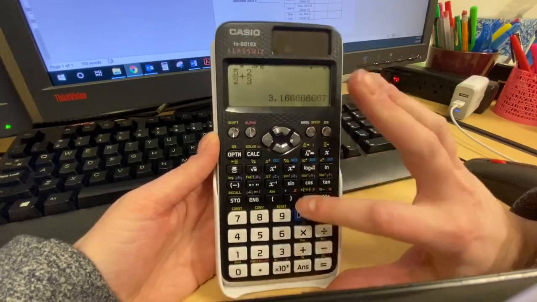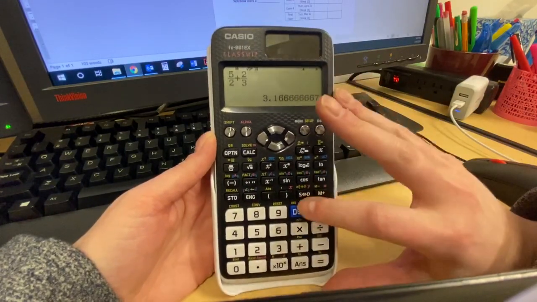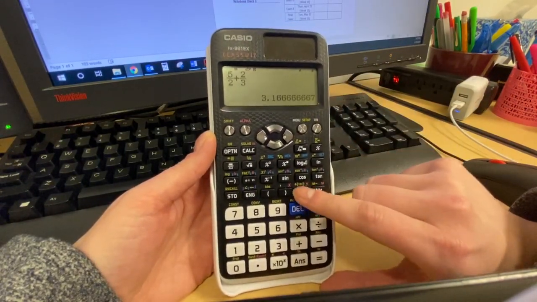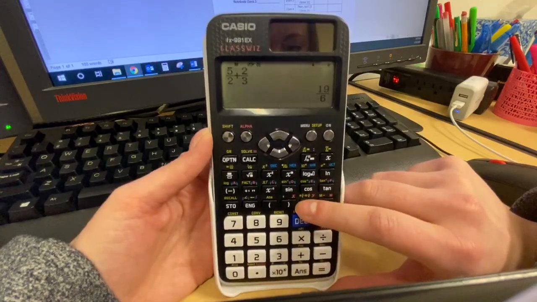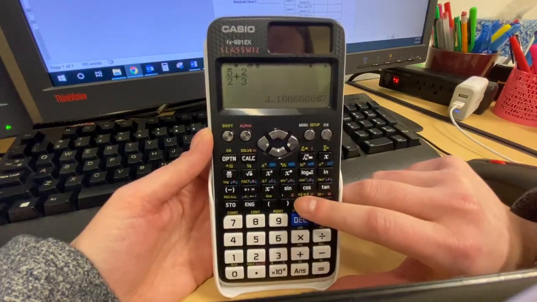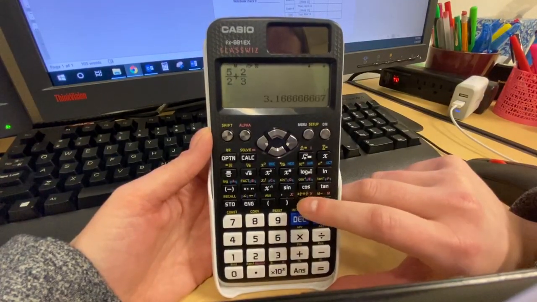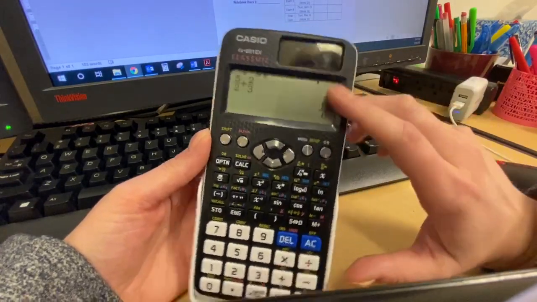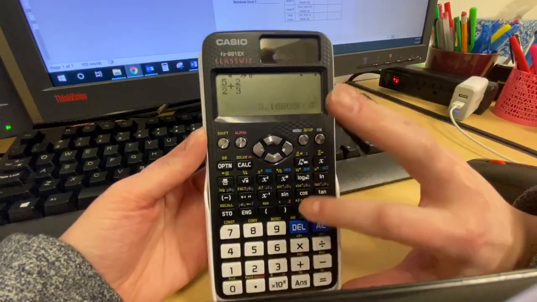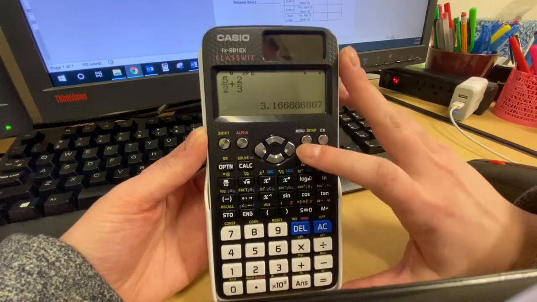Your calculator will probably give you a fraction immediately. You want to push this S-D button to switch back and forth from fractions to decimals. If you don't like that your calculator gives you a fraction immediately, if you would rather it give you a decimal immediately like my calculator did, no big deal.